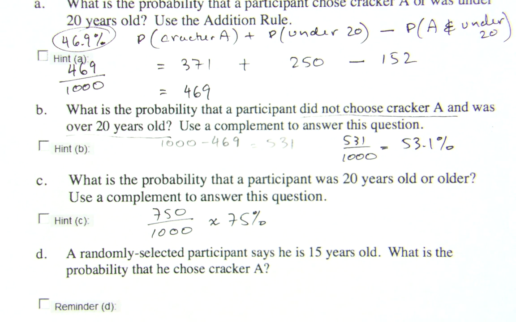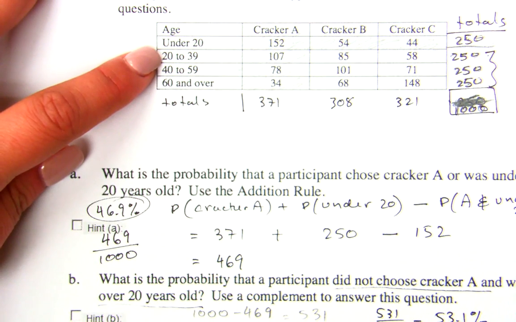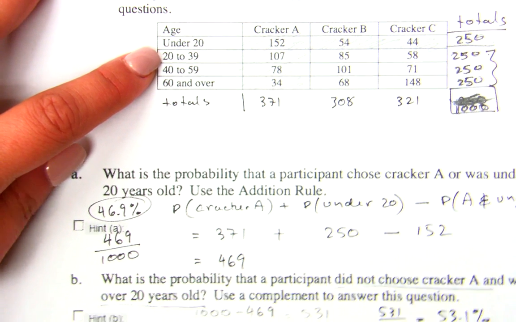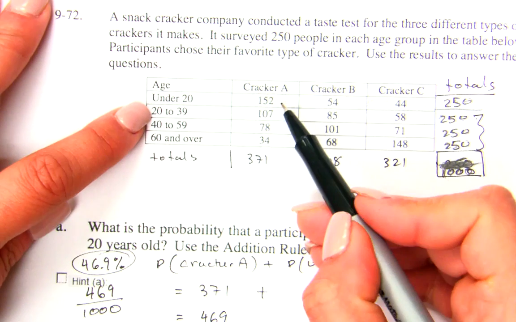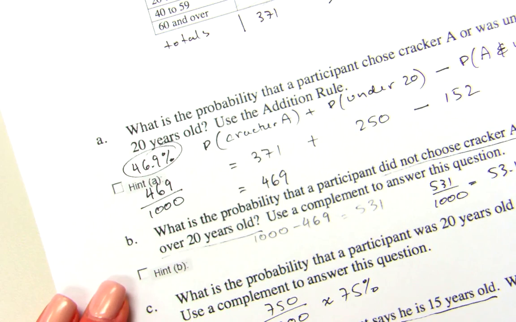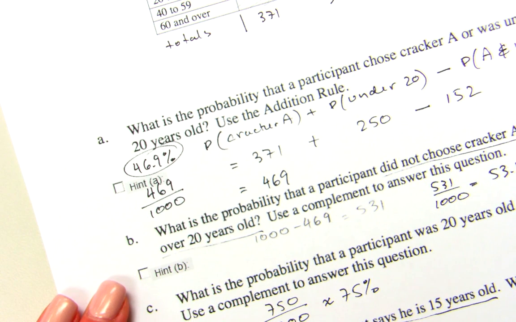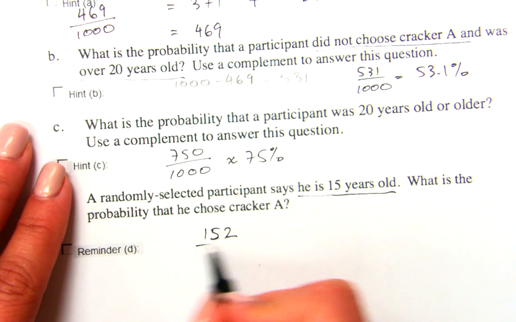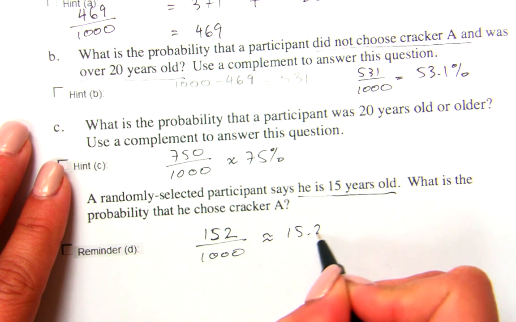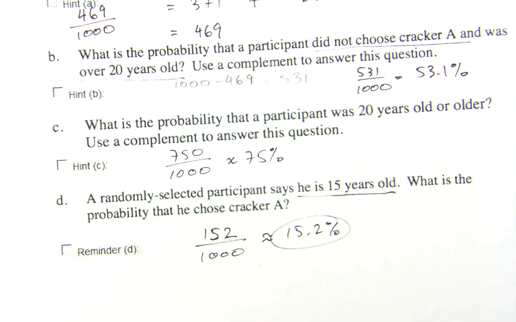Okay, so a randomly selected participant says he is 15 years old. Okay, so that puts him under 20. What is the probability that he chose cracker A? He is 15 years old. Okay, so he's under 20, obviously, and he chose cracker A. So that would make him 152 people fall in that category. So 152 people out of 1,000 people. So that's 15.2% is your probability.